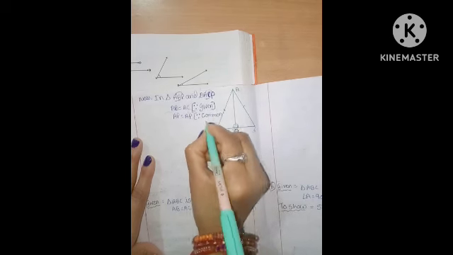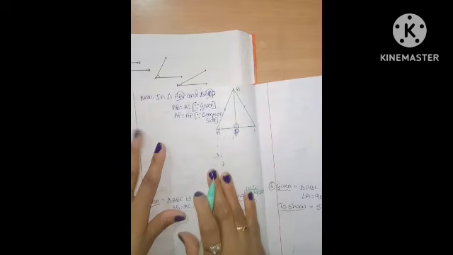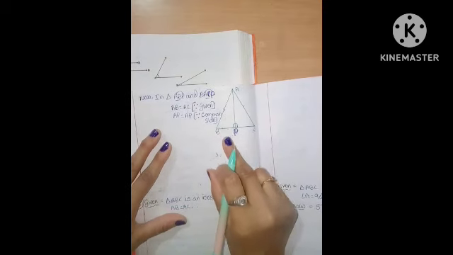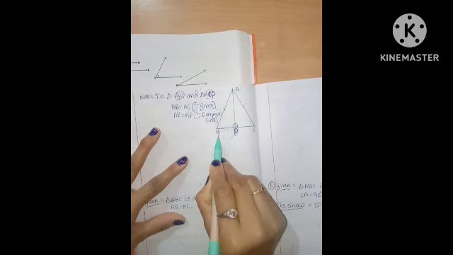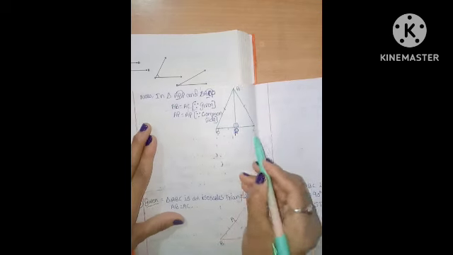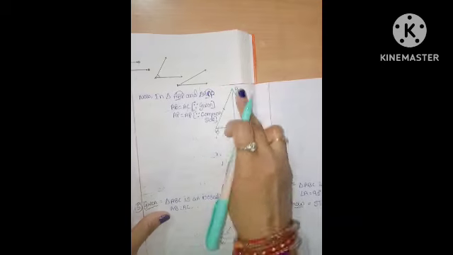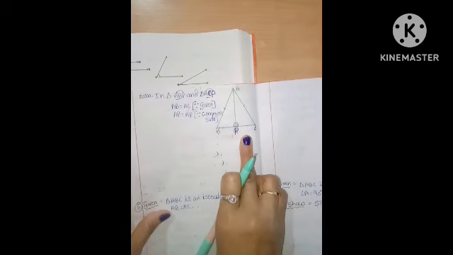Why is it equal? Do you understand? Common side. Okay. What's the angle? In these two triangles, which angles are equal? Angle APB is equal to angle APC. Why is it equal? This is the perpendicular only. AP is perpendicular to BC only.